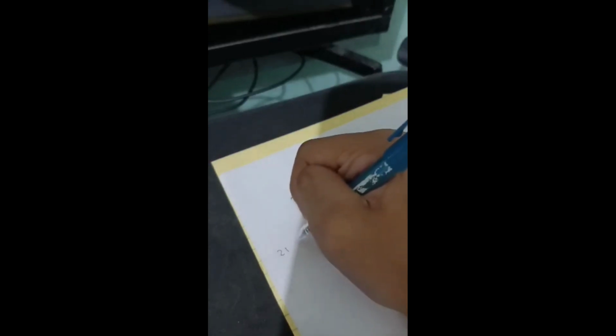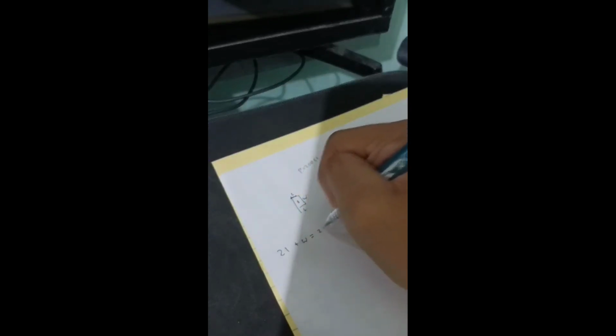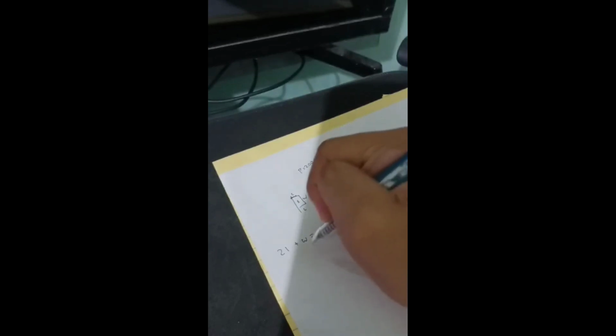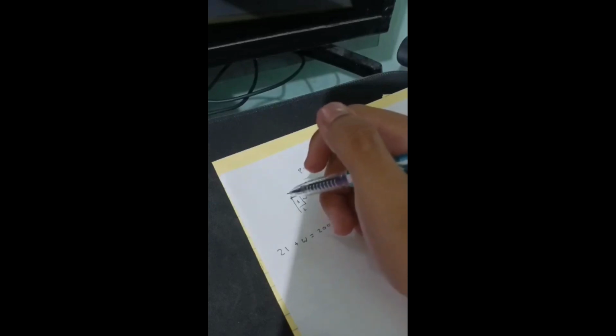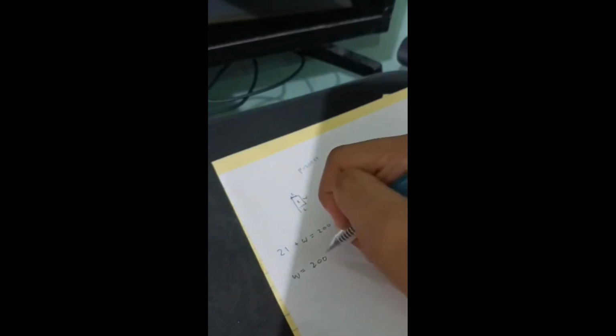2L plus 1W equals the perimeter, 200. We can solve for W in terms of L, which gives us W equal to 200 minus 2L, like that.